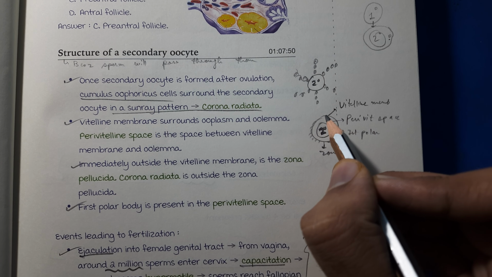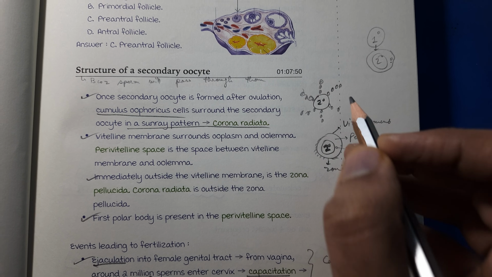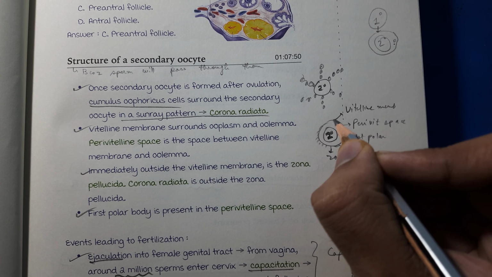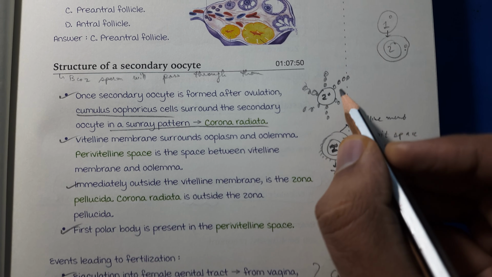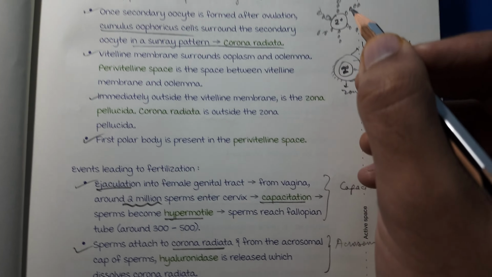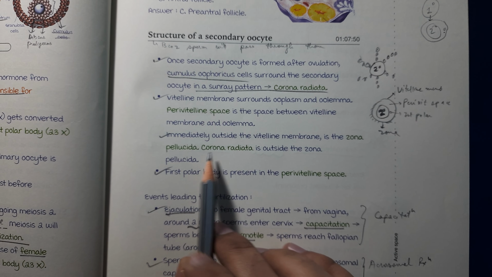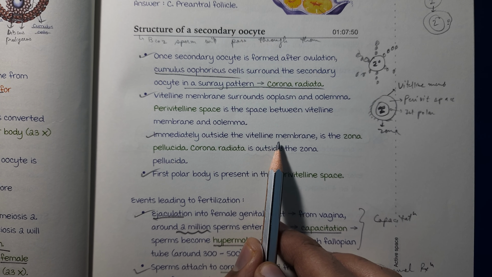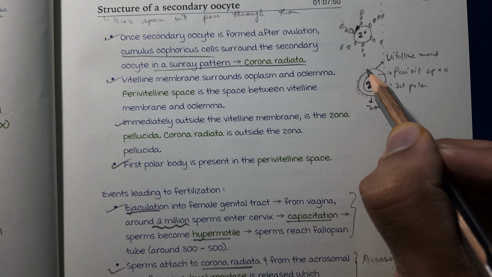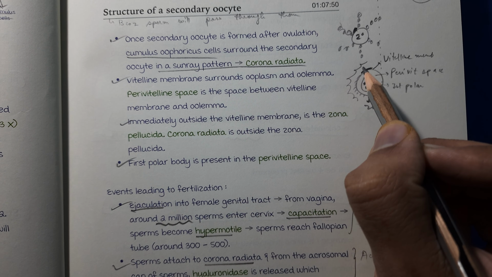Okay, so this is the situation. And now outside this vitelline membrane there are the granulosa cells, which are the cumulus oophorus cells, because they are just in the near vicinity of this secondary oocyte and they are arranged in a sun rays like pattern. That's why they are called corona radiata. Then just outside the vitelline membrane there is the zona pellucida, and outside the zona pellucida there are our corona radiata cells, which are arranged in a sun-like pattern.